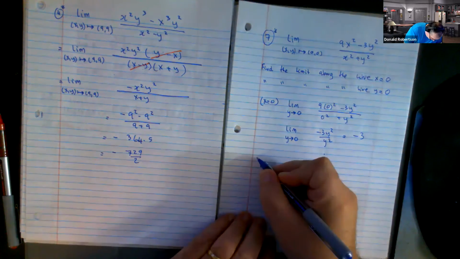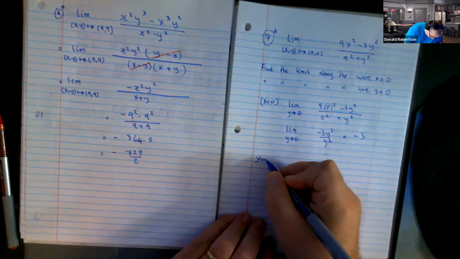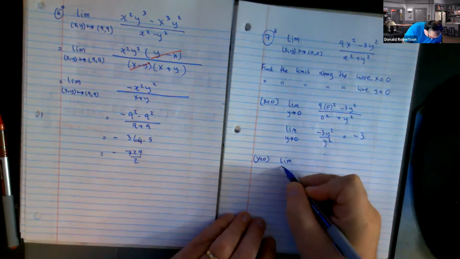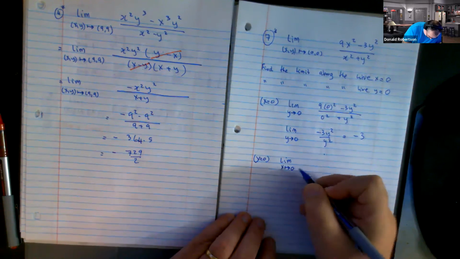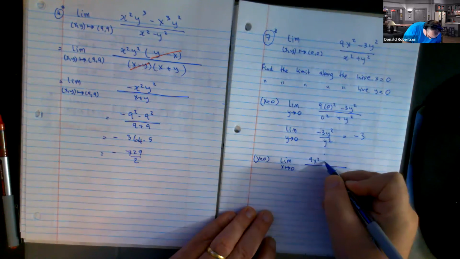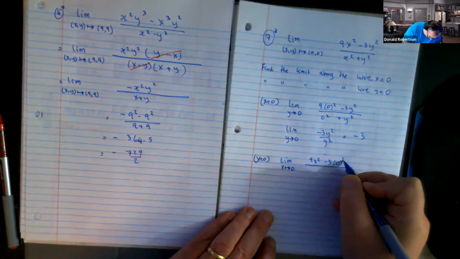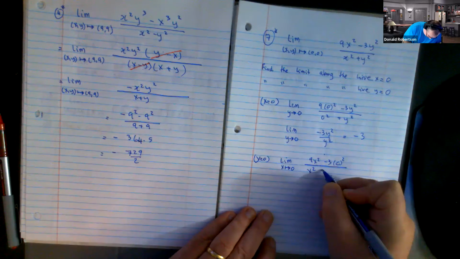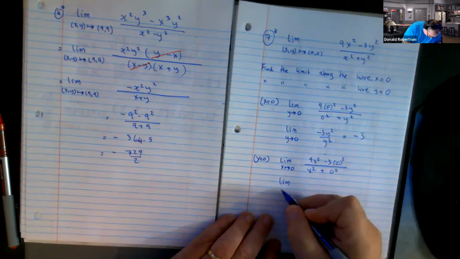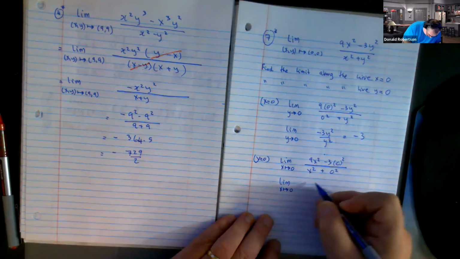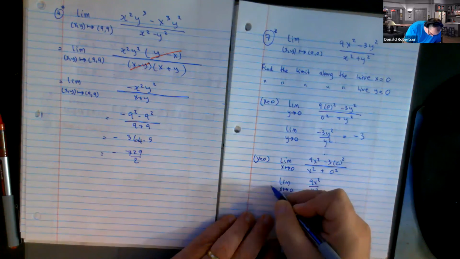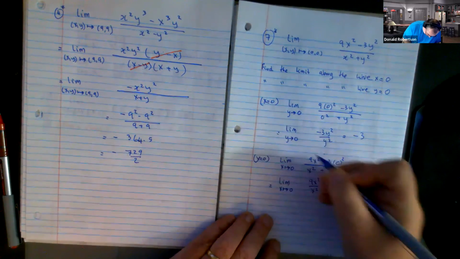Now let's go along the line y equals 0. Well, in this case, all the y's disappear on you. So you get 9x squared, take away 3 times 0 squared, over x squared plus 0 squared. And so it now becomes the limit as x tends to 0 of 9x squared over x squared. And that is equal to 9.